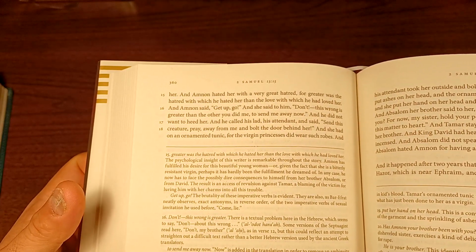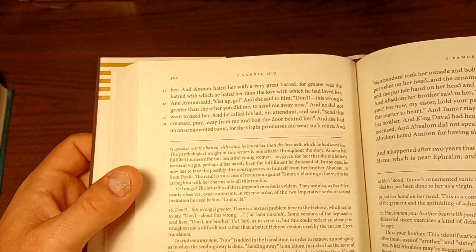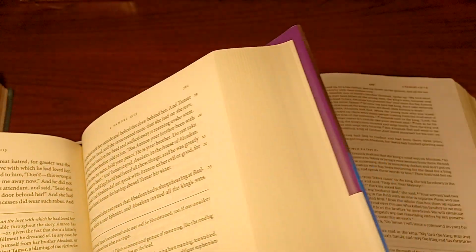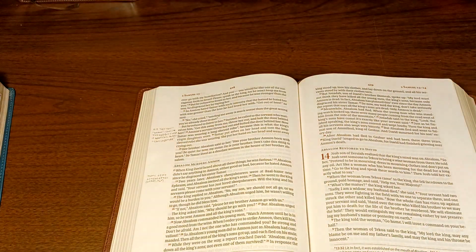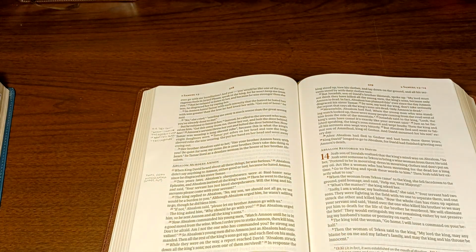So I think the CSB does a really great job of representing this. I like this a lot better in Alter's, but the CSB is good at showing that he wasn't even calling her a woman.